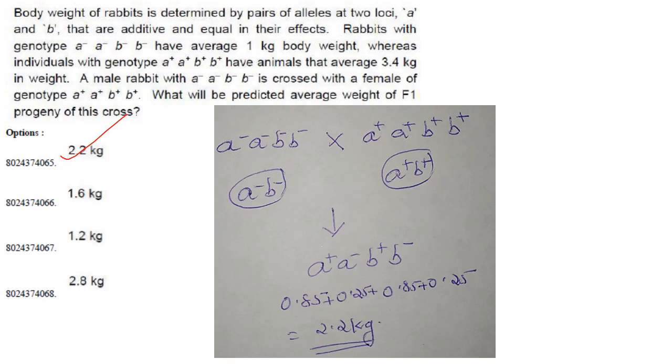Now the next one. Body weight of rabbits is determined by pairs of alleles at two loci, A and B, that are additive and equal in their effects. Rabbits with genotype A minus A minus B minus B minus have an average of 1 kg body weight, whereas individuals with genotype A plus A plus B plus B plus have animals with an average of 3.4 kg in weight. A male rabbit with A minus A minus B minus B minus is crossed with a female of genotype A plus A plus B plus B plus. What will be the predicted average weight of the F1 progeny of this cross?